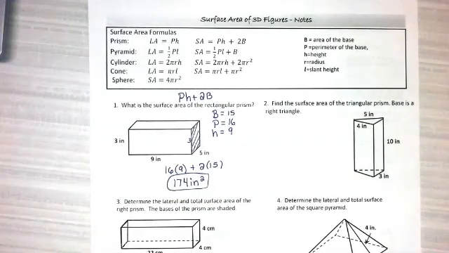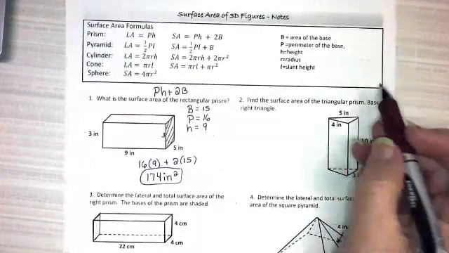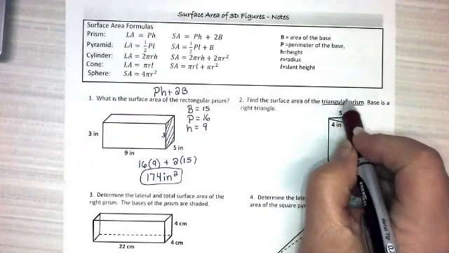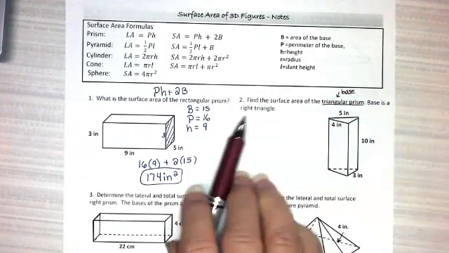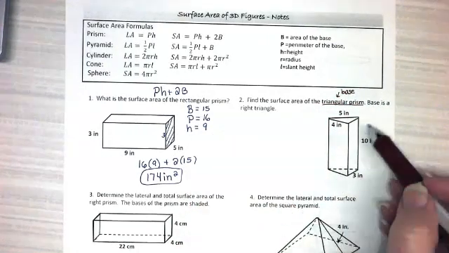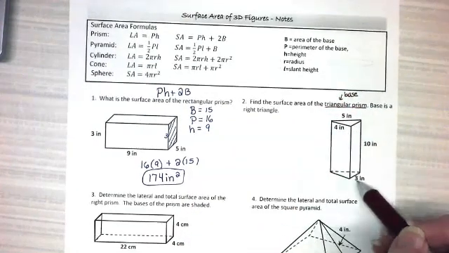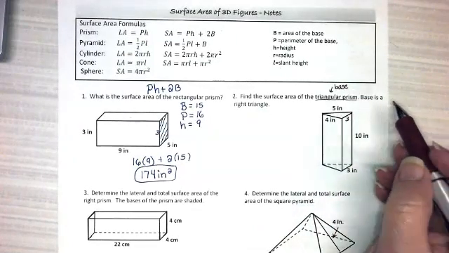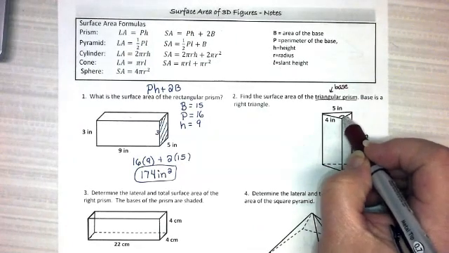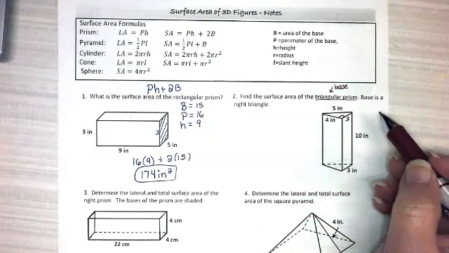All right, next up, let's do a triangular prism. That means that the base is a triangle. In this one, it says the base is a right triangle. So notice I've got a 5, a 4, and this 3 would also go here. And some of you recognize that's a Pythagorean triple, and there's a right triangle.